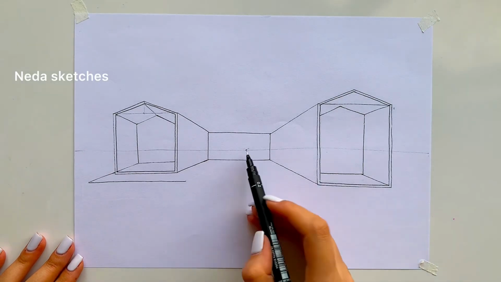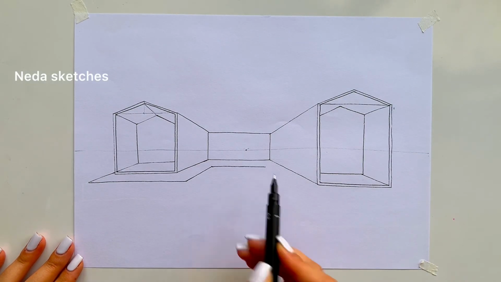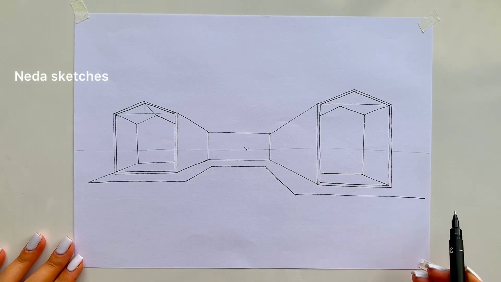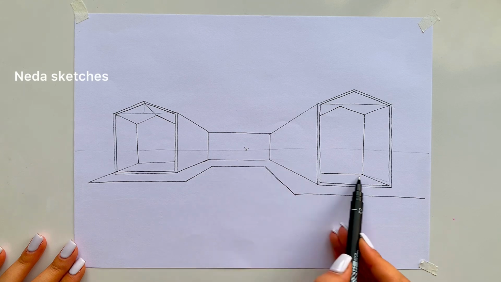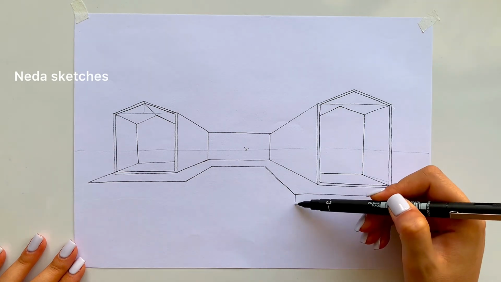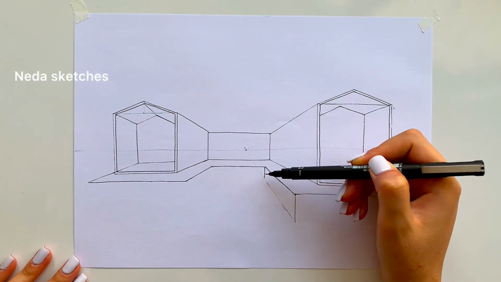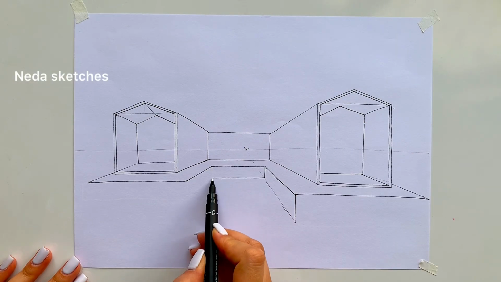Here I want to draw a platform for my building, and the building is a little bit higher than the ground, and the shape of the platform depends on the shape of the building in this example that I am drawing. It's better to draw the shape of the platform based on the shape of the building.